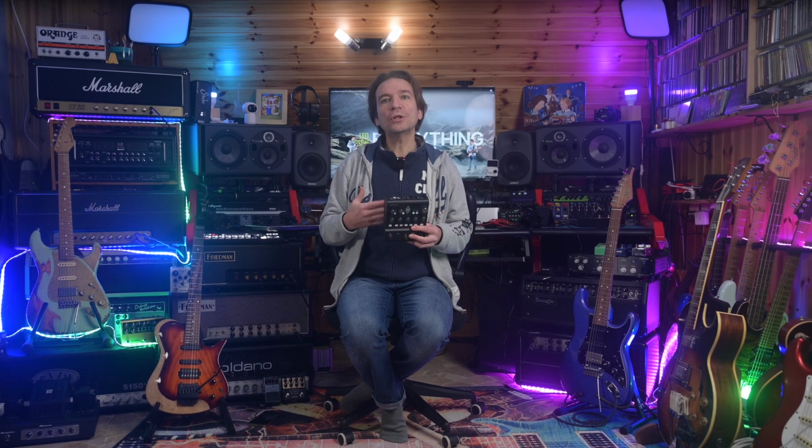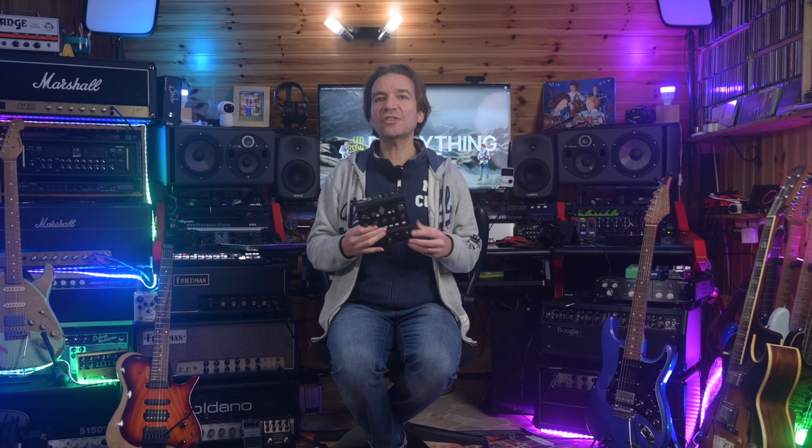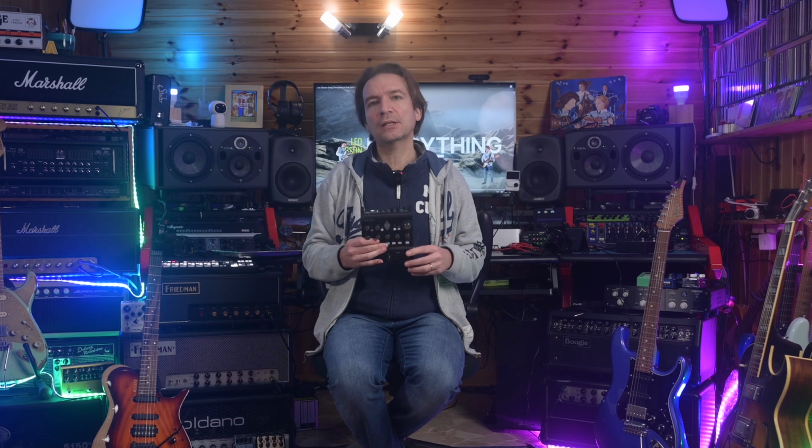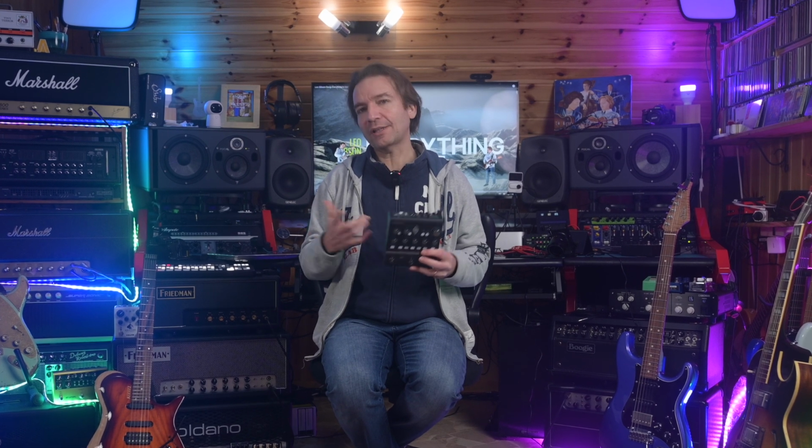Obviously here we don't have an effect loop, and you know that testing the Kemper stage with the loop activated, the latency was going at around 10 milliseconds. But here the effect loop is not available.